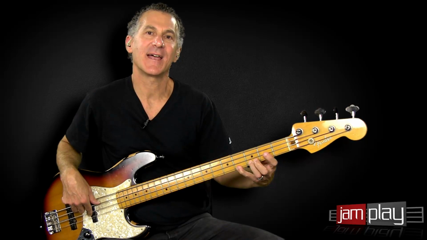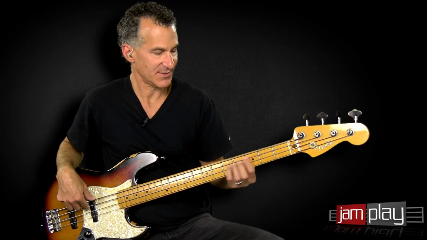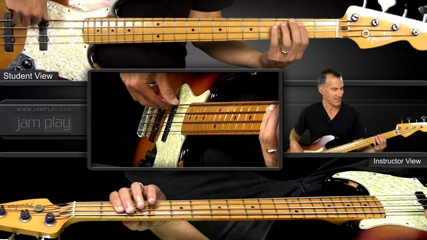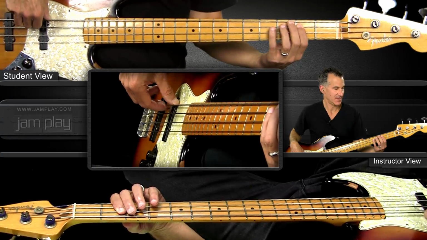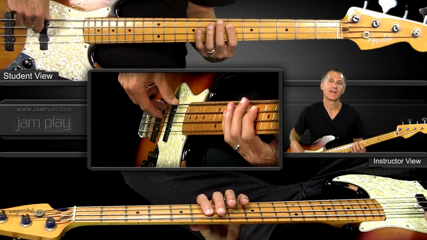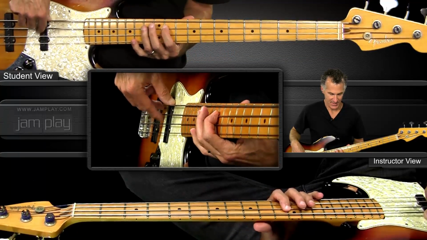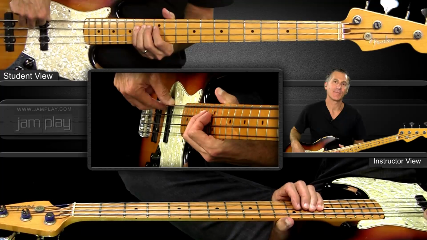To accommodate that pattern, you could certainly see it just ascending up one string. Here's our root. That's number 1. Whole step, half step, whole step, whole step, whole step, half step.